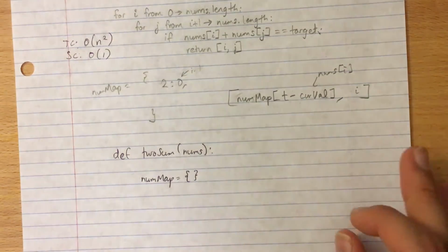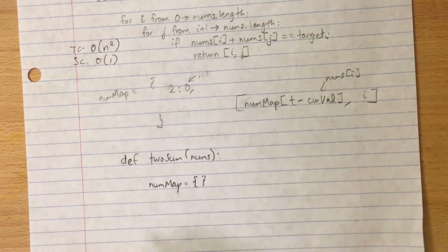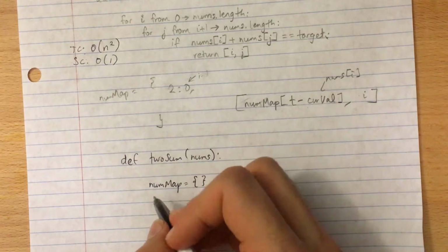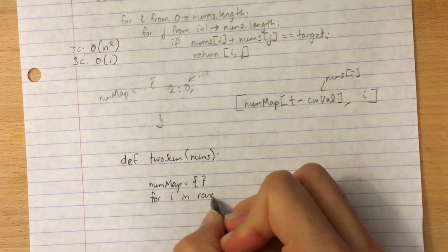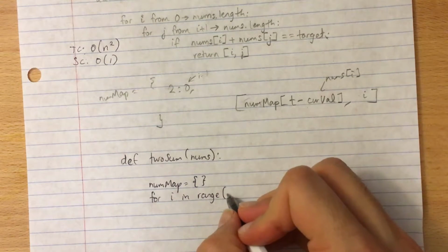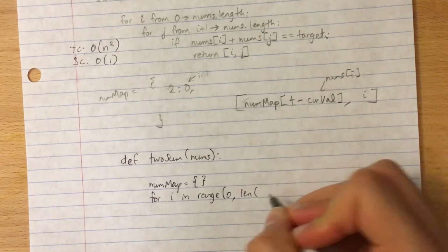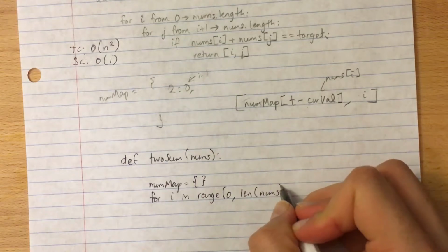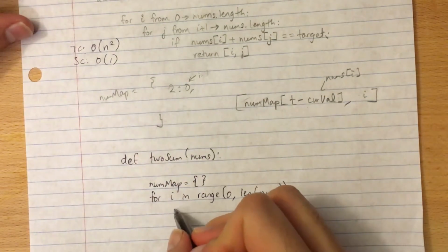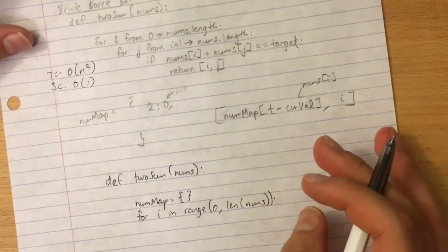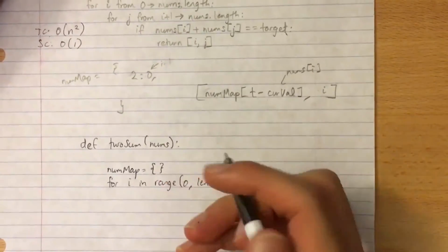And so as I am traversing through the array, I want to keep track. So I start with for i in range, 0 till the length of nums. I want to start from the first index and traverse it, and I just check whether its complement is there in my given map.